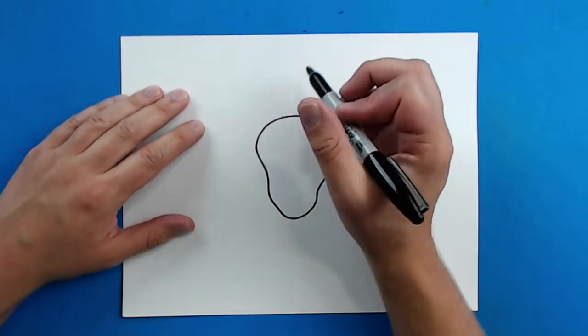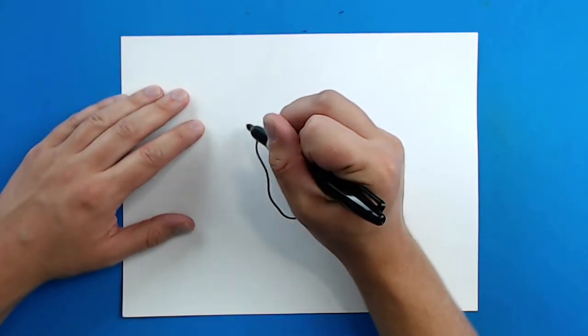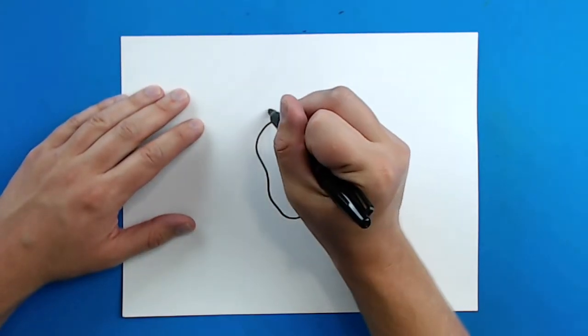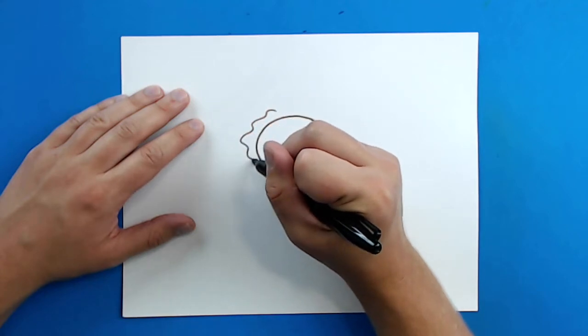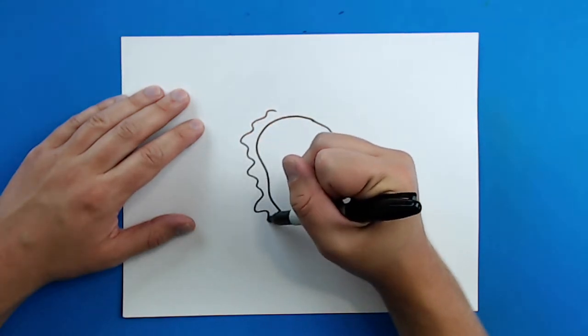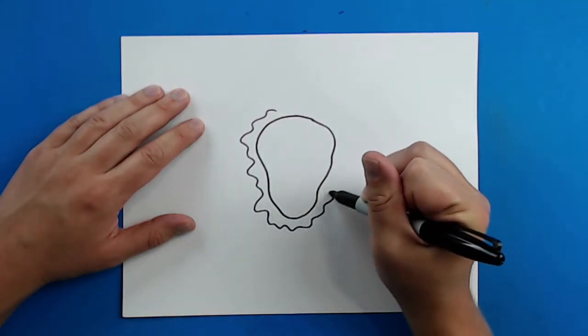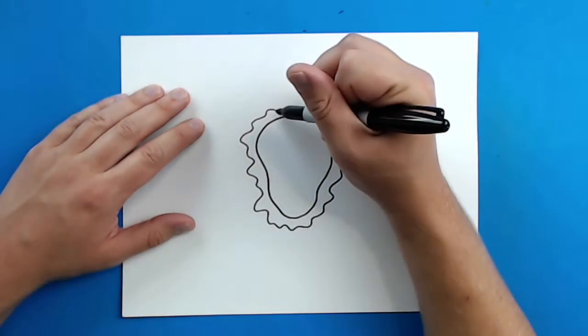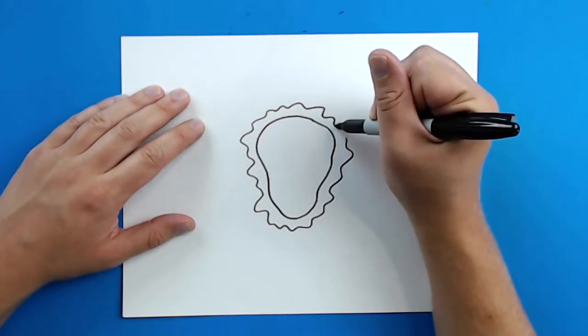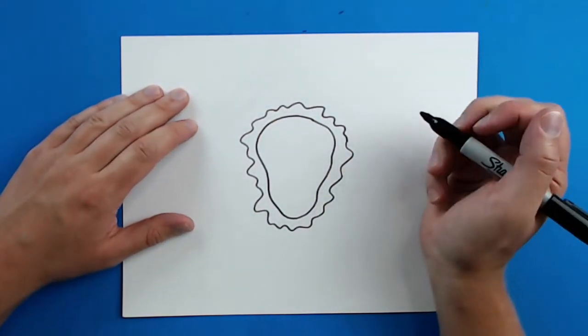Then on the outside, I want to give it a really wavy, bumpy line around here. So I'm going to make these all different shapes and sizes coming out here with these little random bumps all over the place. I'm just going to put these all over the place, just like that.